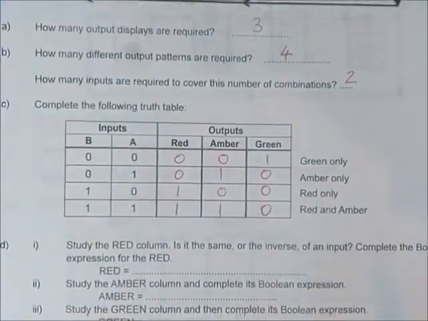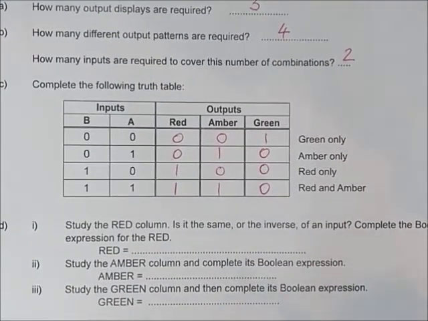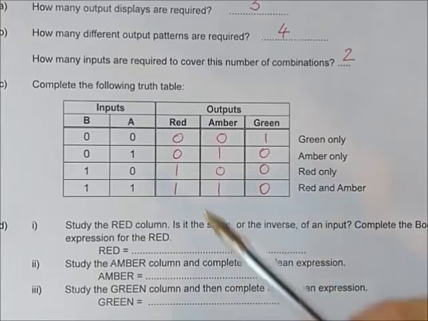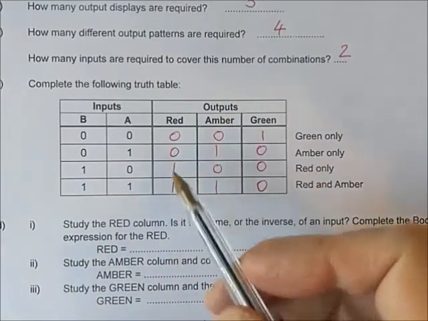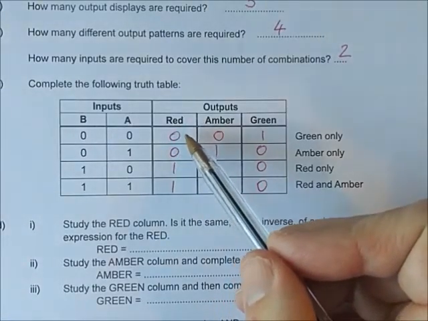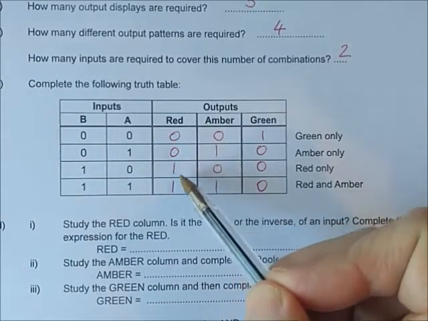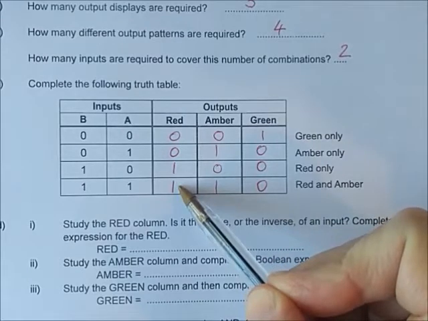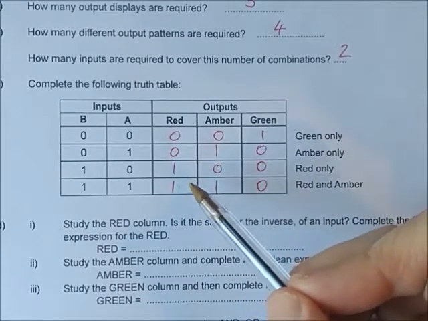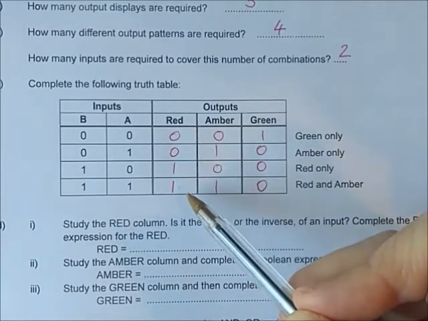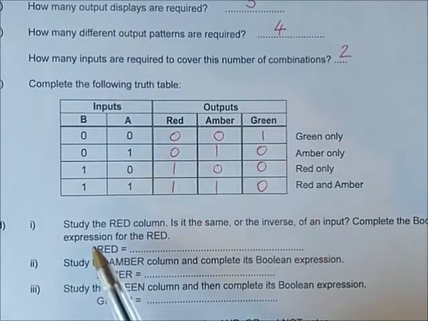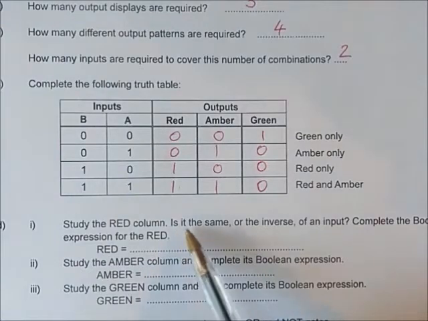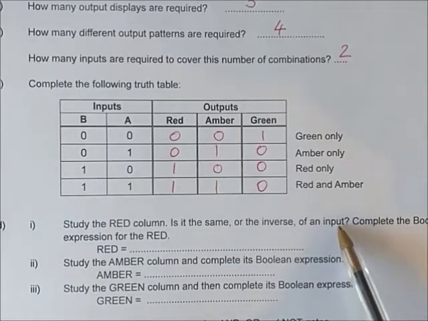So I'm going to look at the next questions, which are asking me to complete a Boolean expression for the red light, amber light and green light. Now if I look, red light is a bit of a weird output. It's 0, 0, 1, 1, and I know from knowing my logic tables that that isn't an output from a specific logic gate, but it gives me a clue here in the question. Is it the same or inverse of an input?